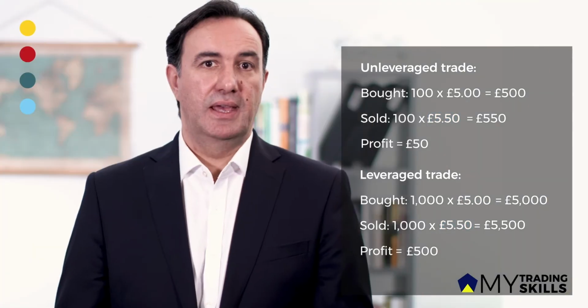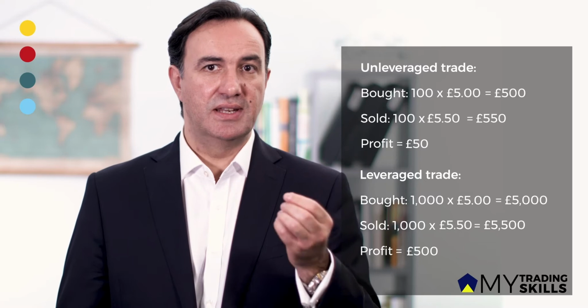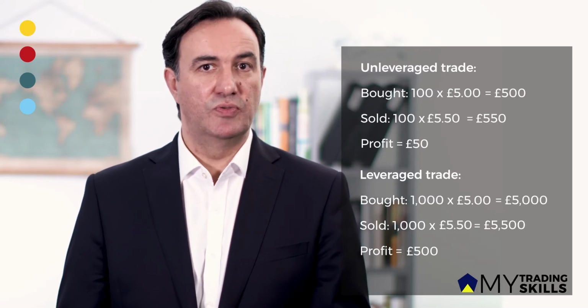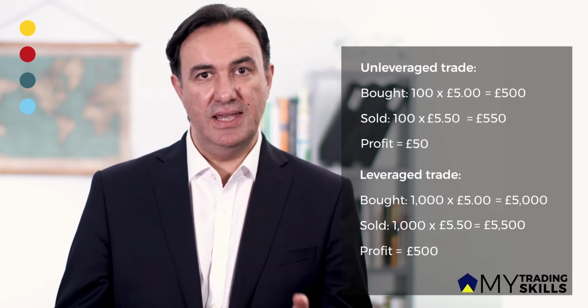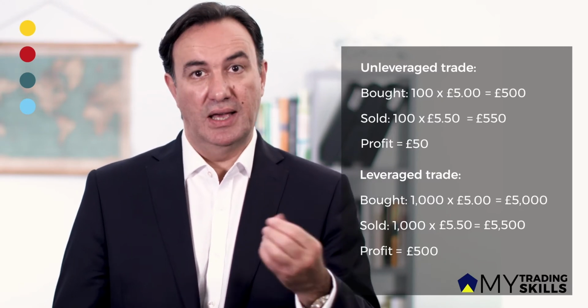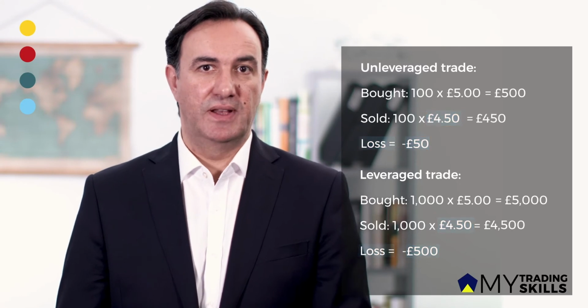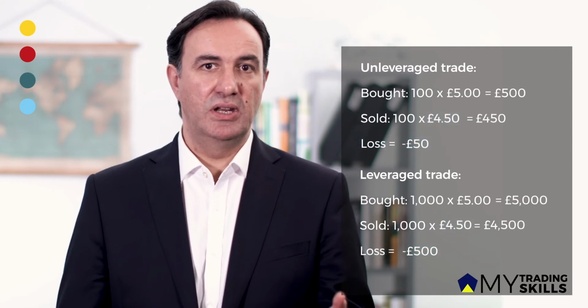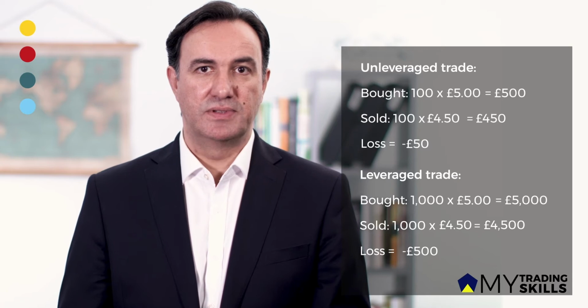Quite right, but as we know now, leverage is linear, and if the price moved against the trader, in the same proportion, the trader would also lose that amount. In our example, if the price fell to £4.50, the trader would lose £500. That's all the trader's capital, and they've just been wiped out. Can you see the risk now? Yes, it's a sizable risk. How might we manage it? Let's look at that in a moment.